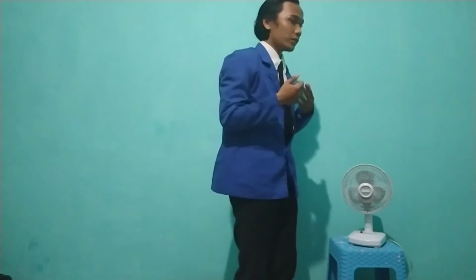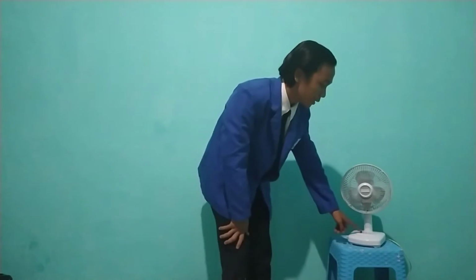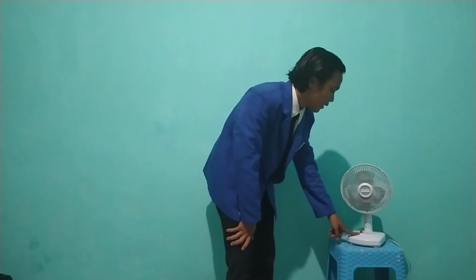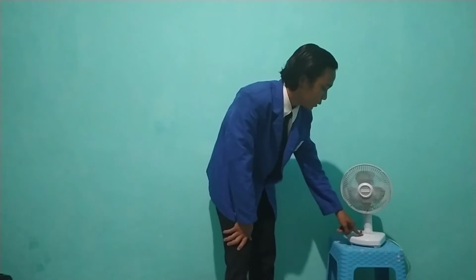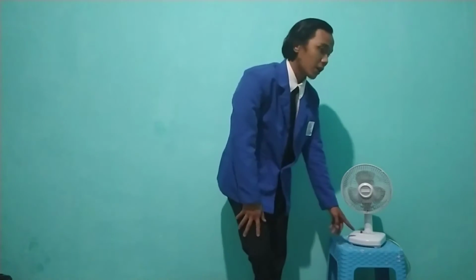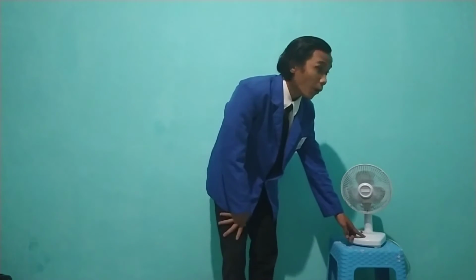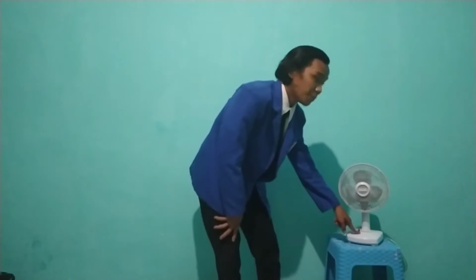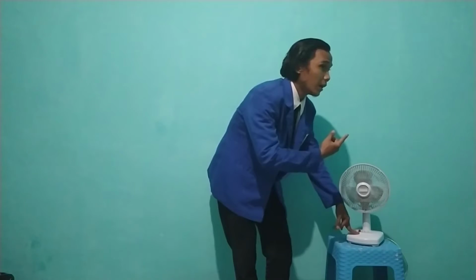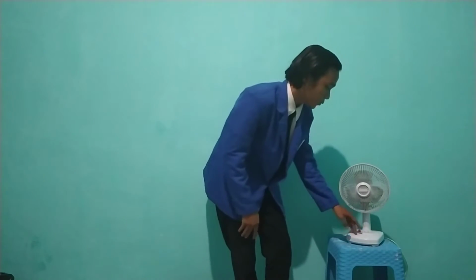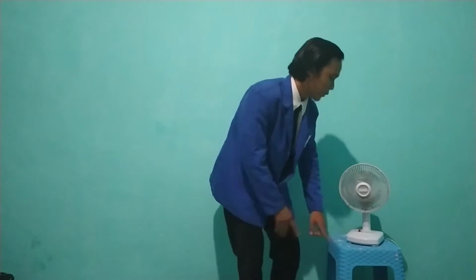What should I do next? Oh, push this button. Which button? Here are the numbers 0, 1, and 2. Which number should I push? Oh, so these numbers indicate the speed of this fan. Okay, I think I will choose number 1.